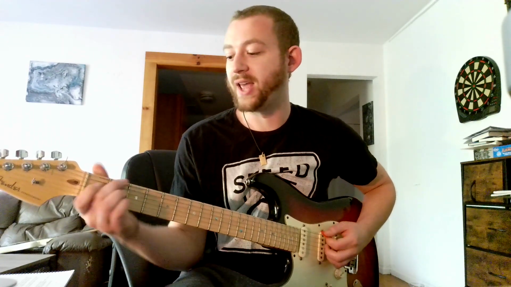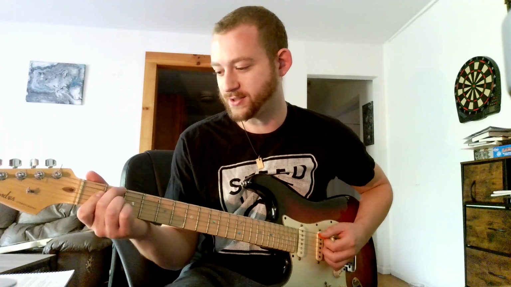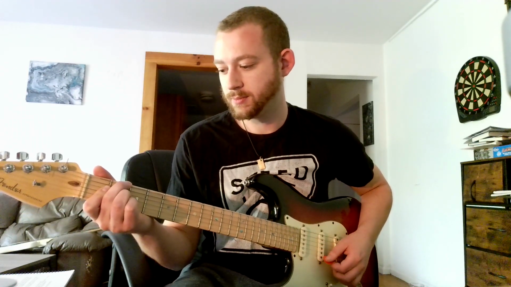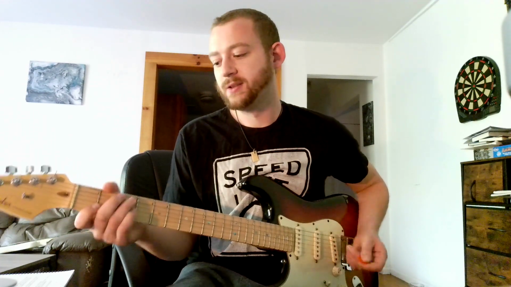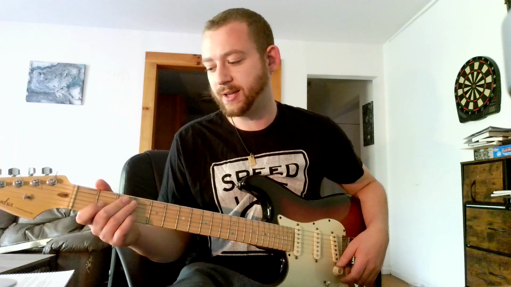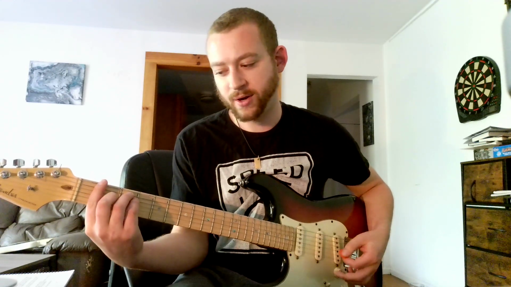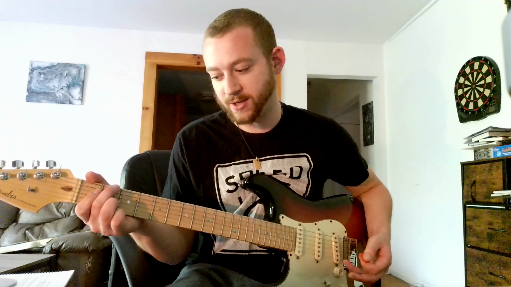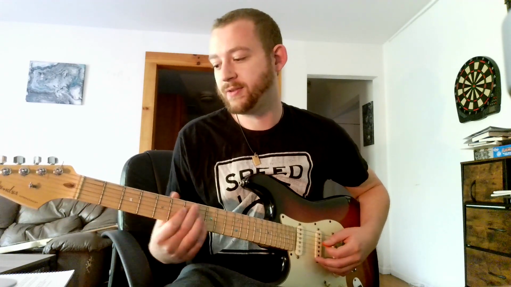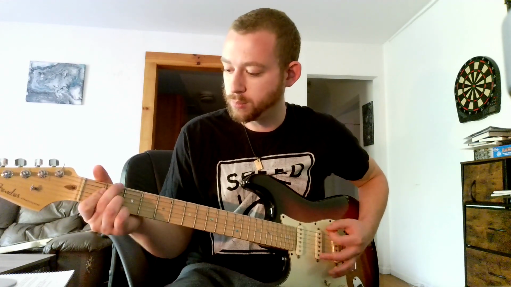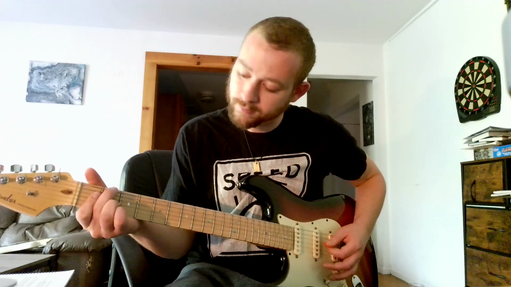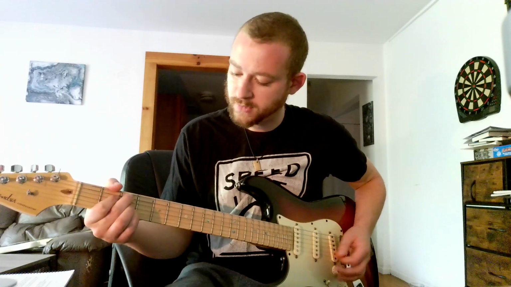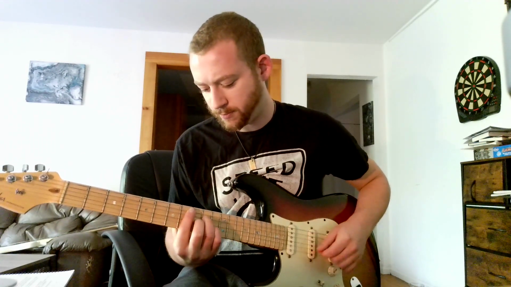So what we have here is F major, then we have the diminished I'm talking about, so this is F sharp diminished, the 2 chord, and then the 5. So you're going to find this often as the 1, the sharp 1 diminished, the 2, and then the 5. So. We can do it up here too, right?